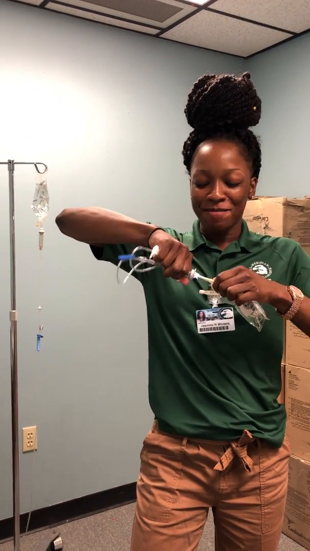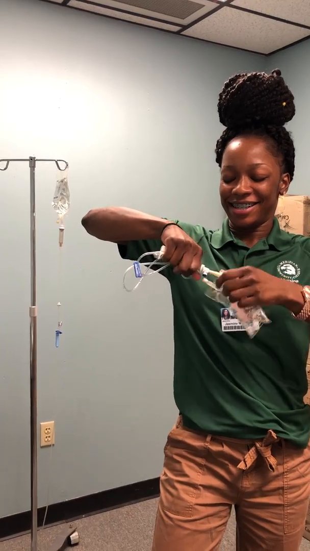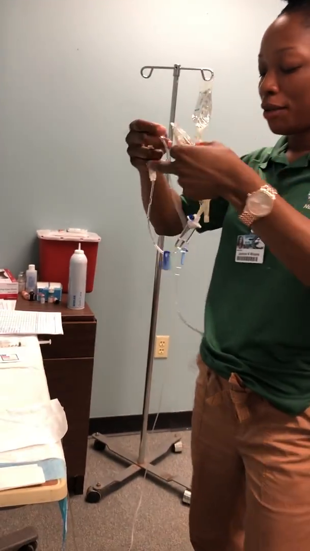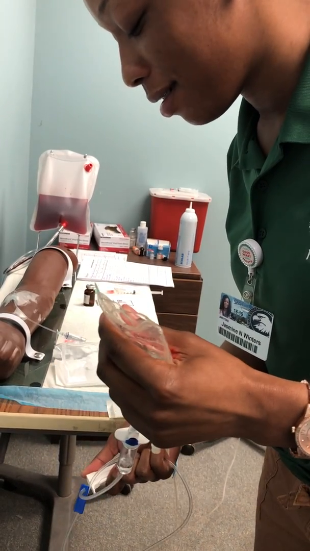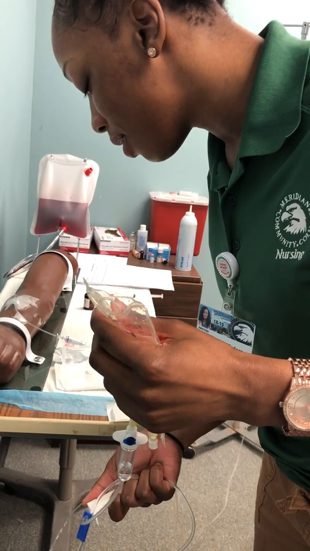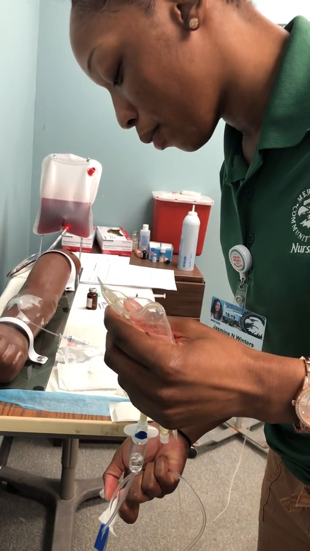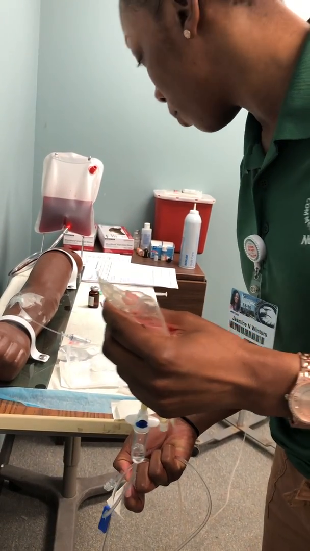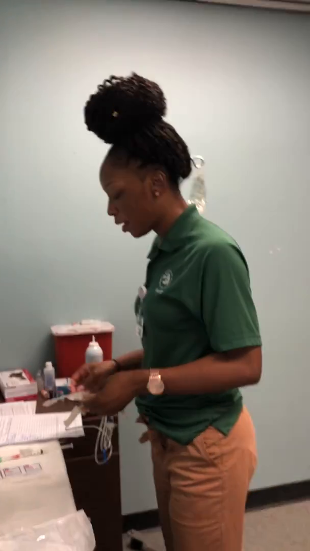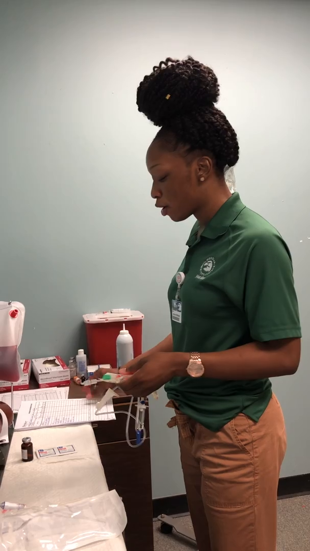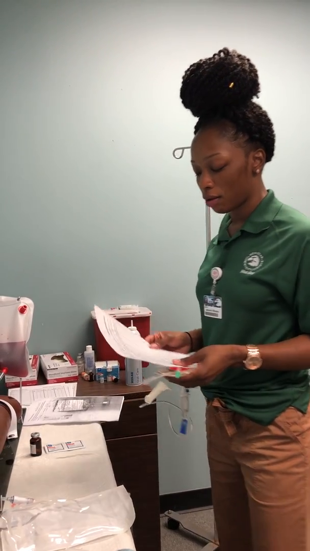Then I would spike my bag and prime my tubing, being sure to get all of the air out of the tube. Okay. Now that I have my medications prepared, I would then take my medications and my MAR to my patient's room.